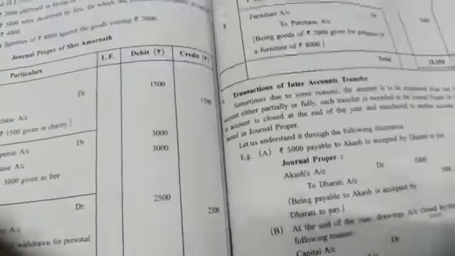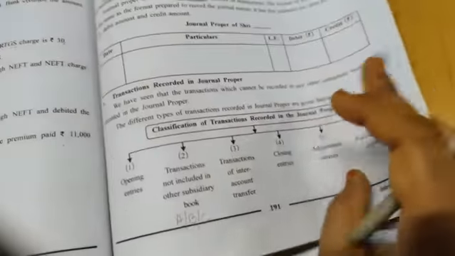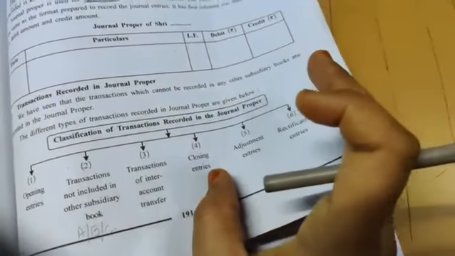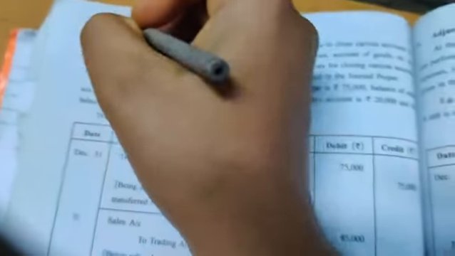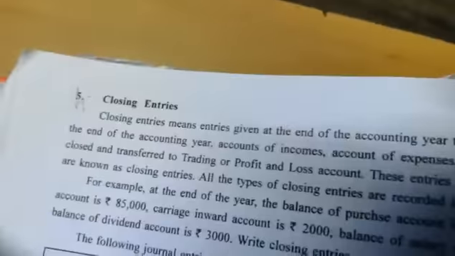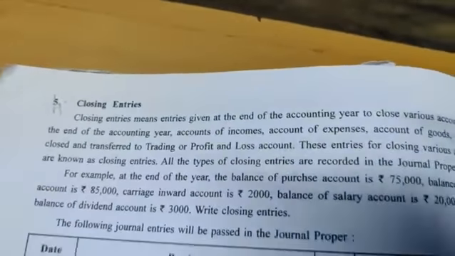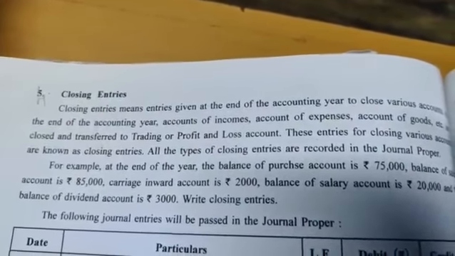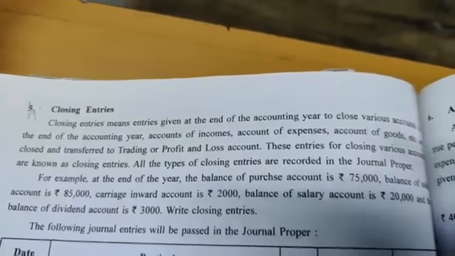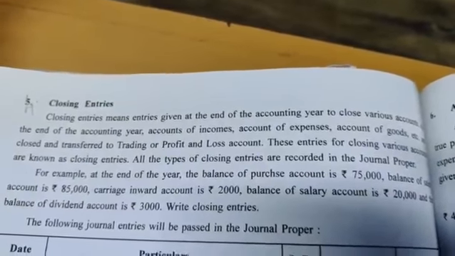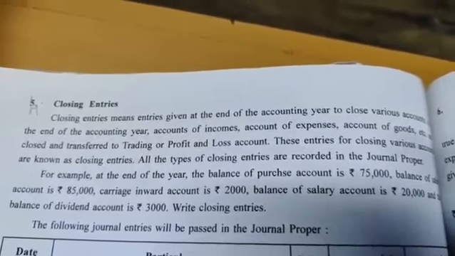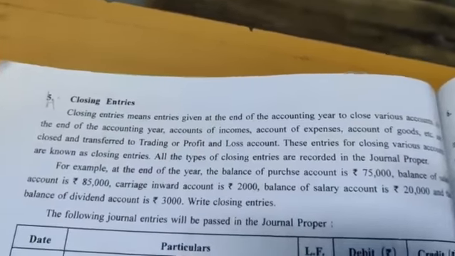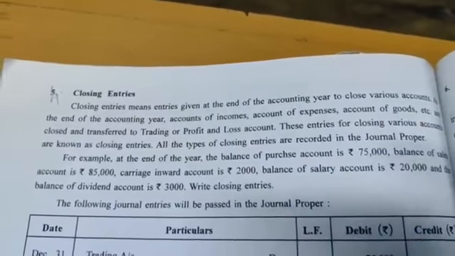Then this is your fourth type, that is the closing entry. They have not given the numbering properly. According to this method I am telling, otherwise the numbers are proper. Fourth is closing entry. Closing entry means the balance is transferred to another account. Closing entries means entries given at the end of the accounting year to close various accounts. At the end of the accounting year, accounts of income, accounts of expenses, accounts of goods, etc. are closed and transferred to trading or P&L account.